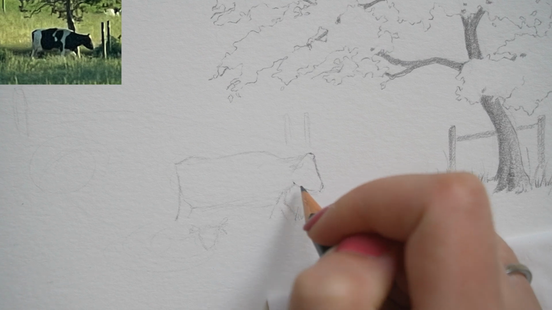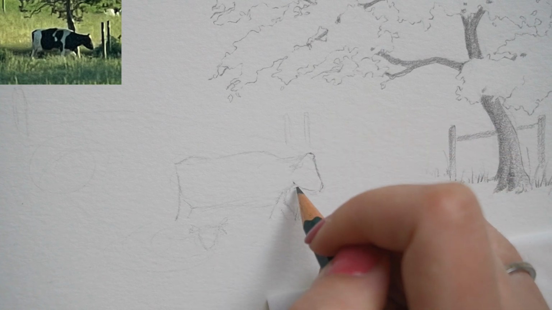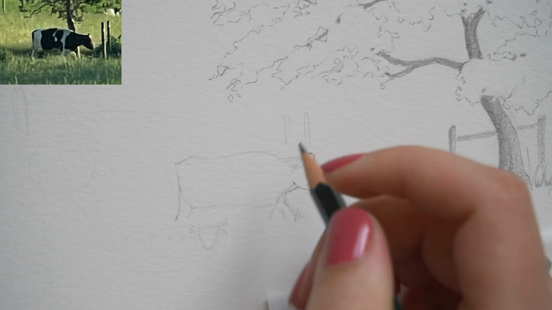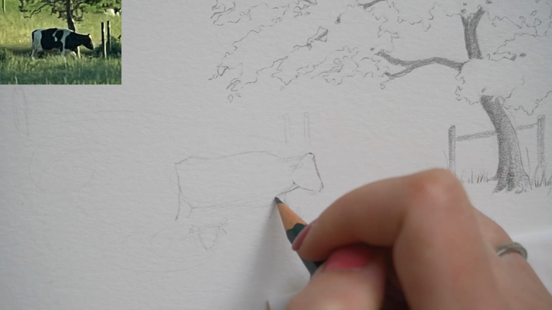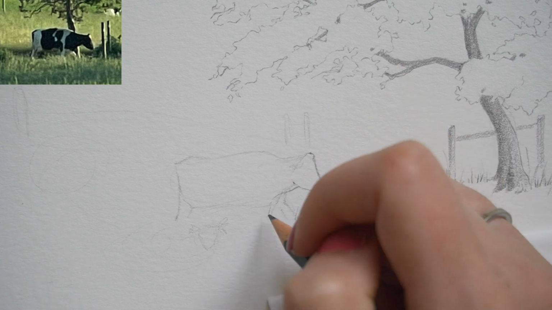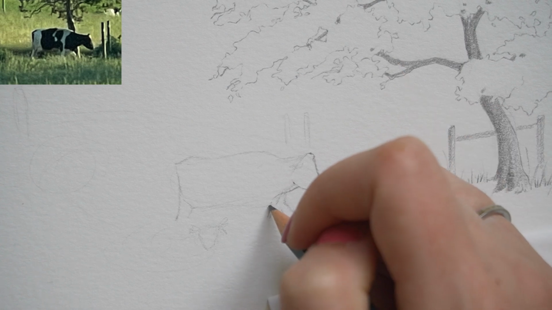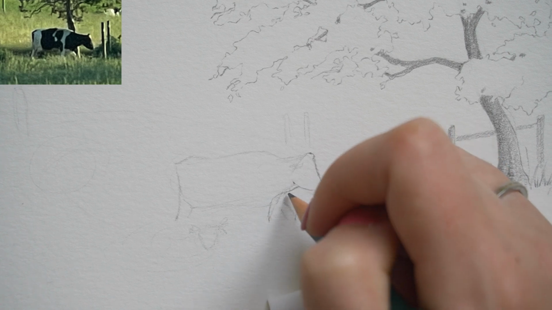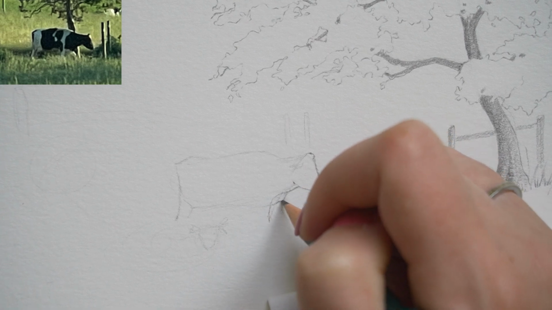And a rounded jaw leading into a sloping neck that is stretching to the leg, goes down a bit.